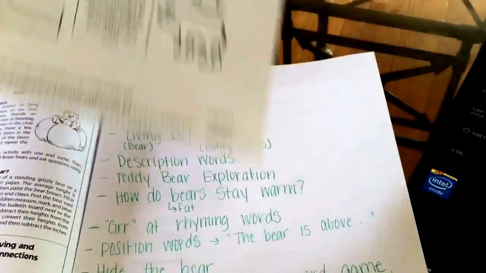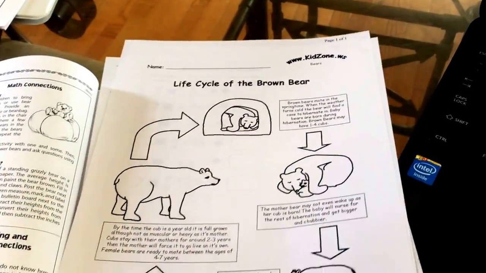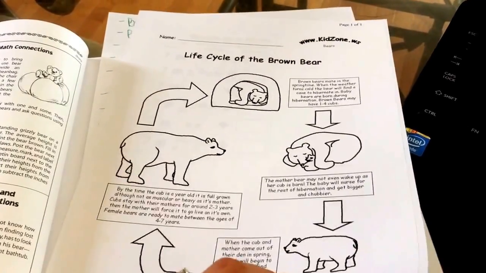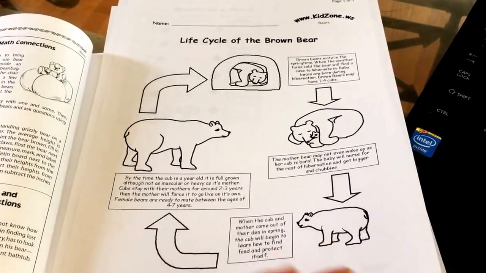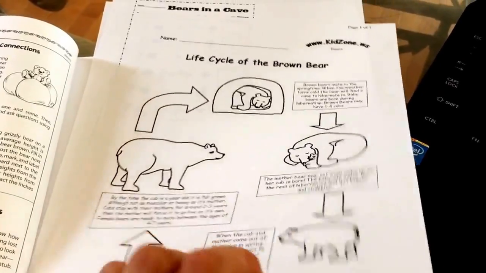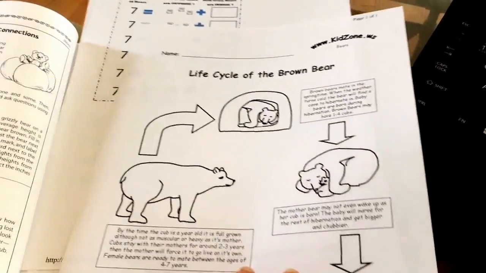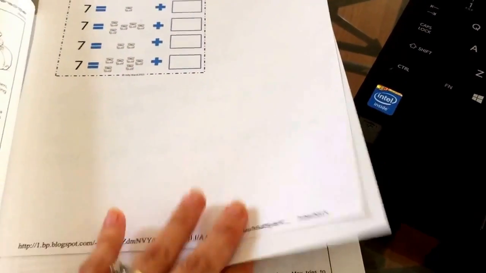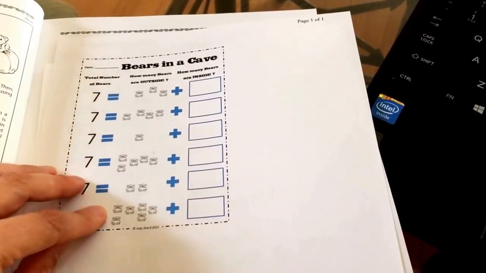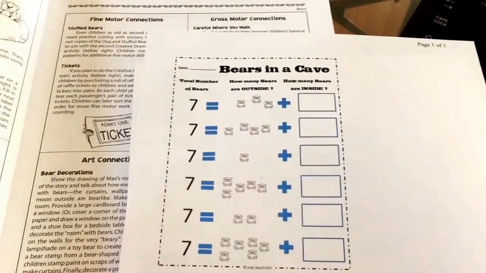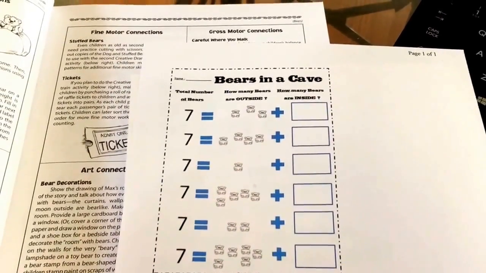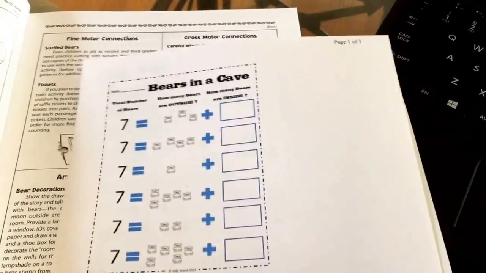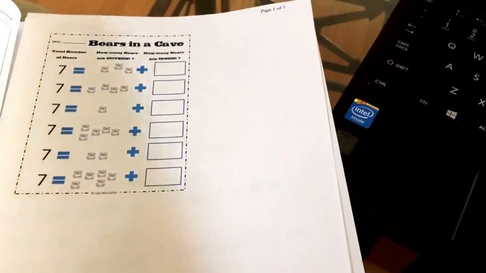I also go on the internet and I look up different worksheets, not necessarily that I'm going to make them do the worksheet, just ideas for me that I can implement. So this is the life cycle of a brown bear. And then like math based on bears, and this came out very small, so I'll probably reprint this or not. But yeah, those are my ideas, and that's kind of how I plan a unit study.